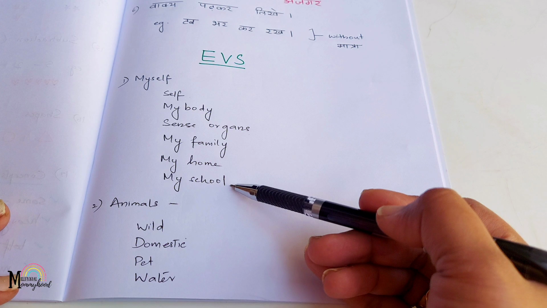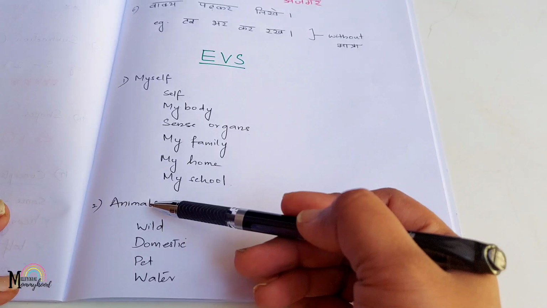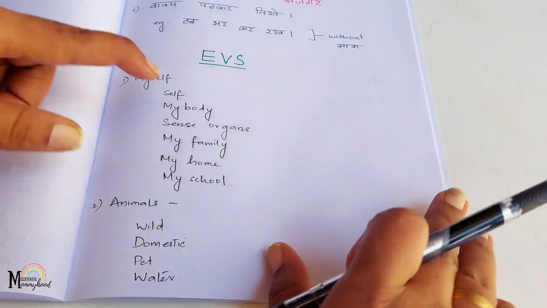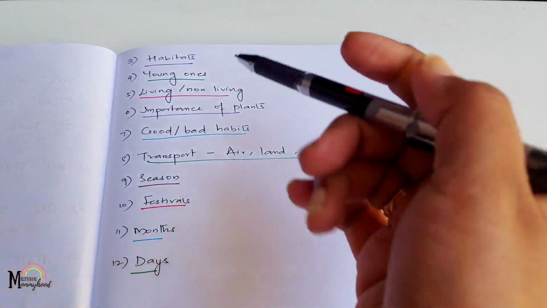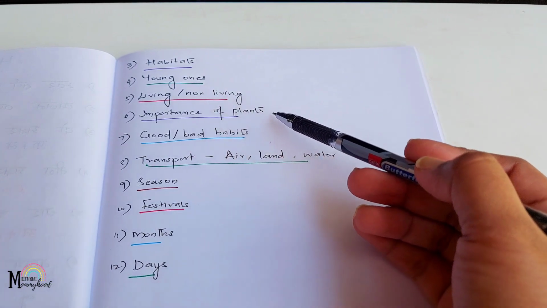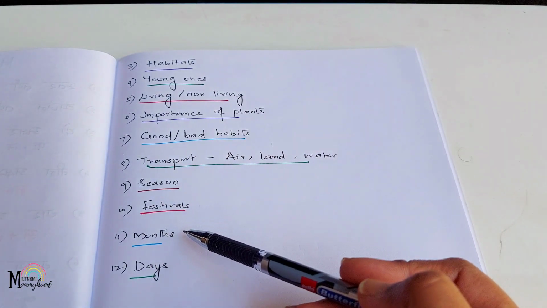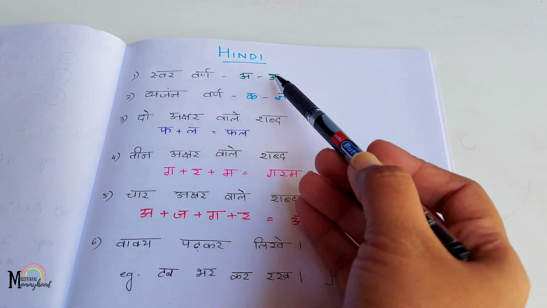Next topic which will be taught under that are animals, where they will be taught about wild animals, domestic animals, pet animals and water animals. They will be given a lot of examples for the same and they will be taught accordingly. Next are habitat, young ones, living and non-living things, importance of plants, good habits, bad habits, transport, under which they are taught about air, land, water. Then come seasons, festivals, months and days. All these things are spread across the entire year and are taught with the help of a lot of activities, a lot of special days and so on. This way these concepts are taught thoroughly to the child so that they can learn other concepts easily in first standard.